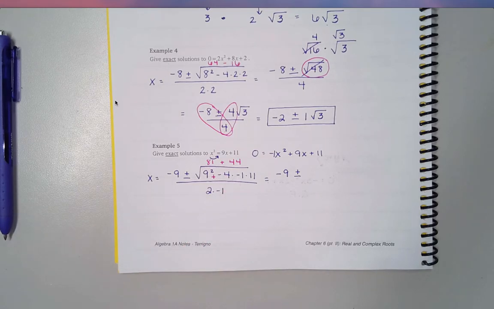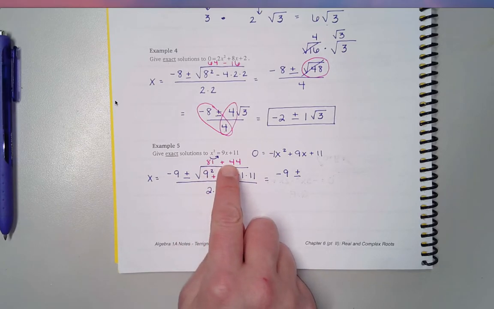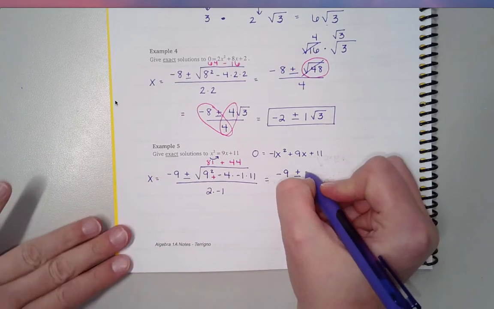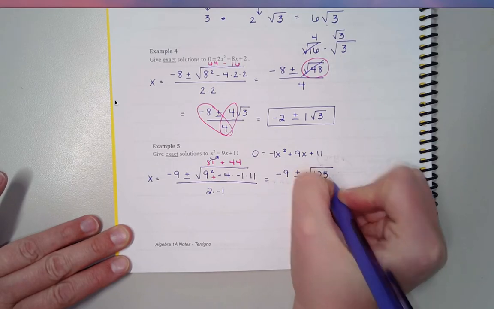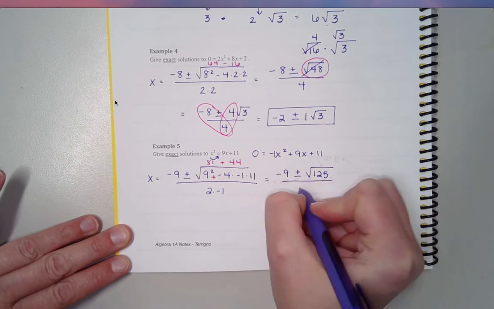Okay, so 81 plus 44. Well, let's see. 80 plus 40 is 120, and the 1 and the 4 make 5, so that really becomes a square root of 125. And then we have it over negative 2.